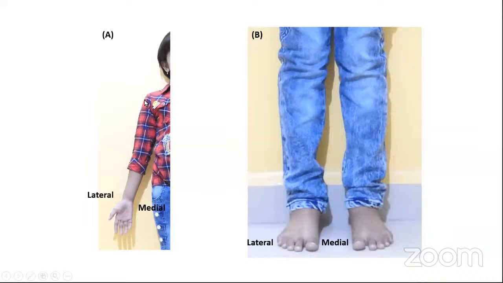Then this margin is the lateral, whereas this margin of the upper limb is said to be the medial, because it is near to the medial axis. Therefore, this part is the medial and this is the lateral.